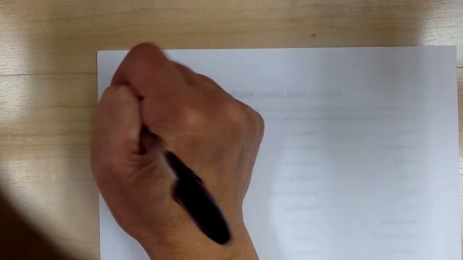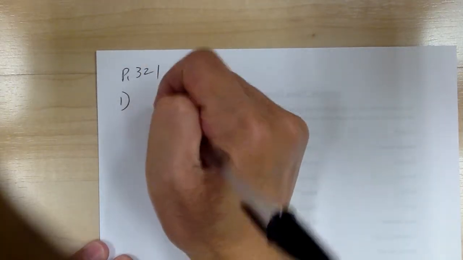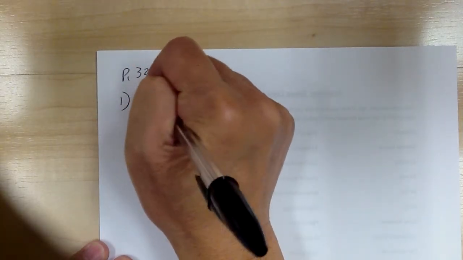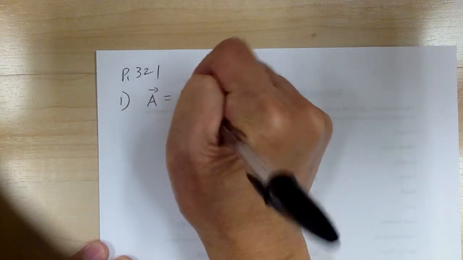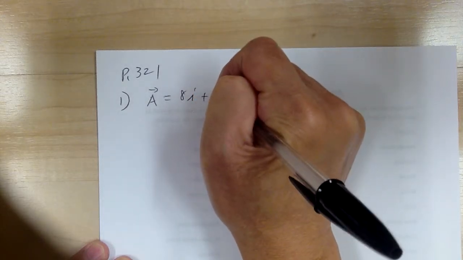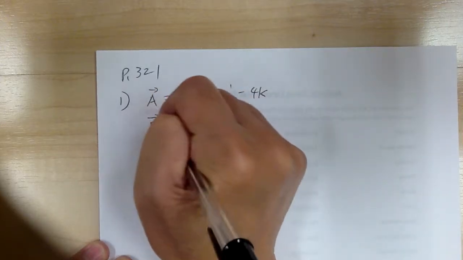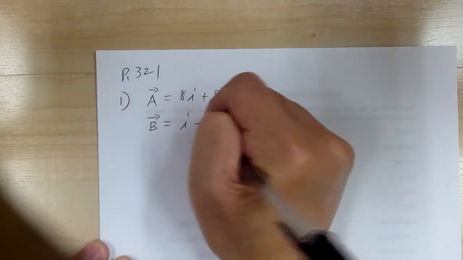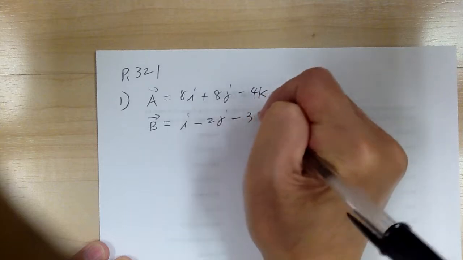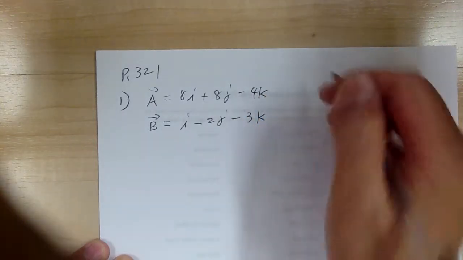Open your book to page 321 and let's go to number 1. In number 1 you have two vectors. Vector A is equal to 8i plus 8j minus 4k. Vector B equals i minus 2j minus 3k. And you're looking for A dot B.